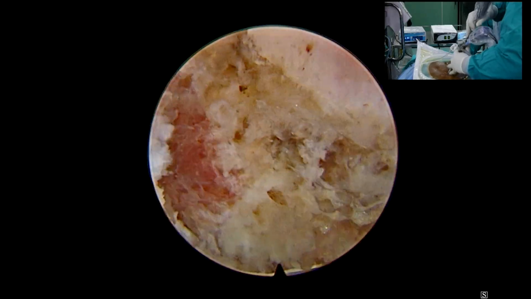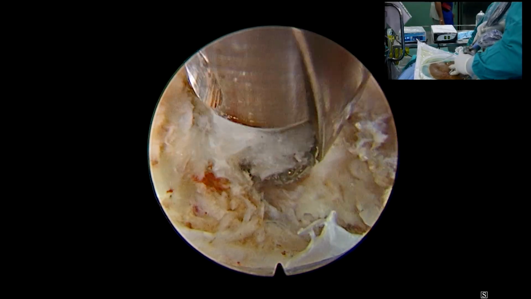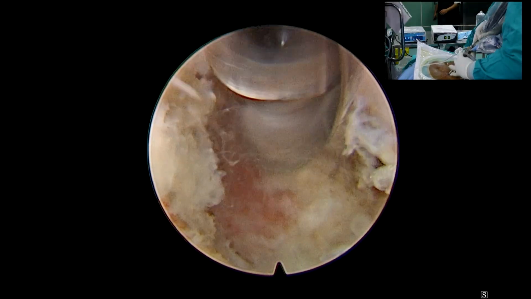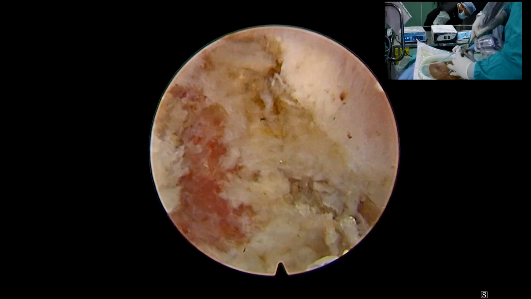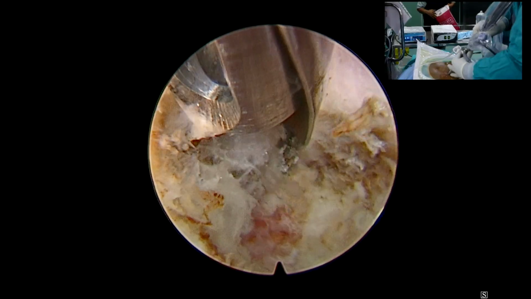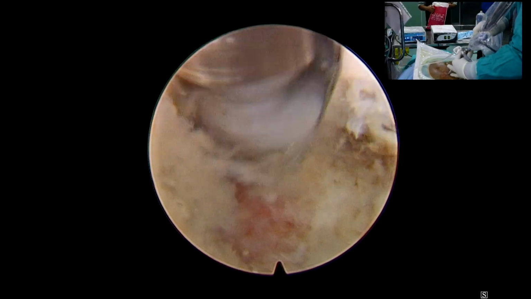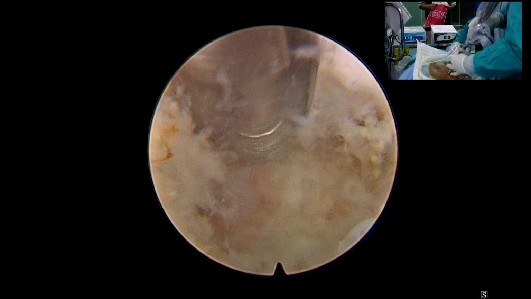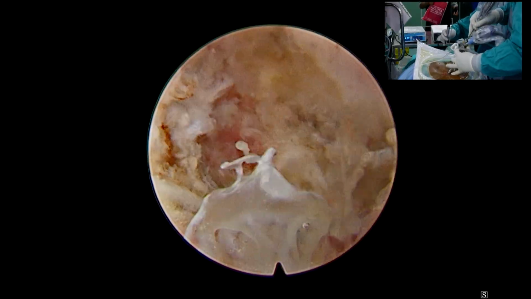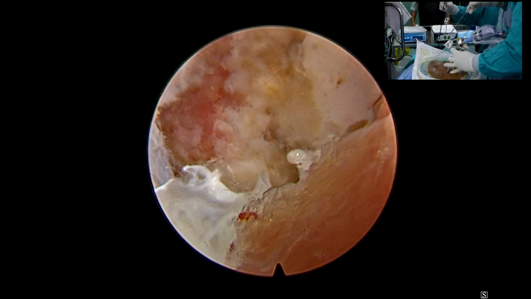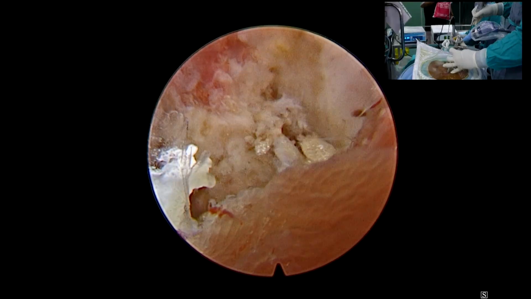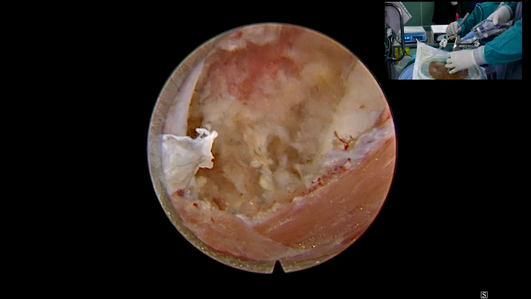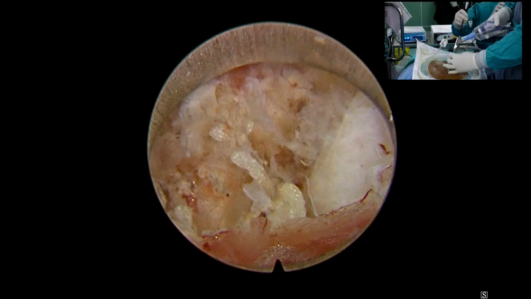Under this will be the spinal cord, you're going from posterior. Look at him. Towards Dr. Shubhendu's side will be the facet. Above will be one lamina.